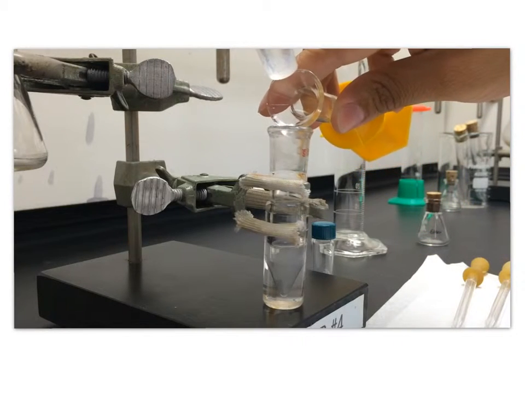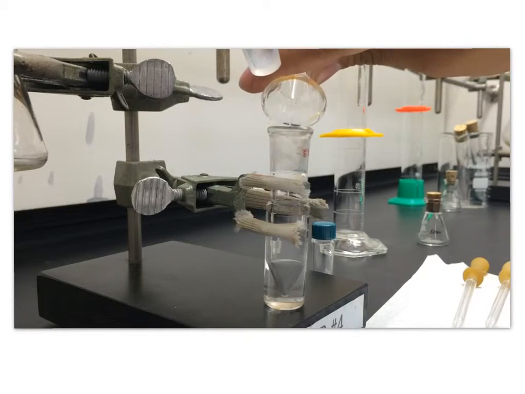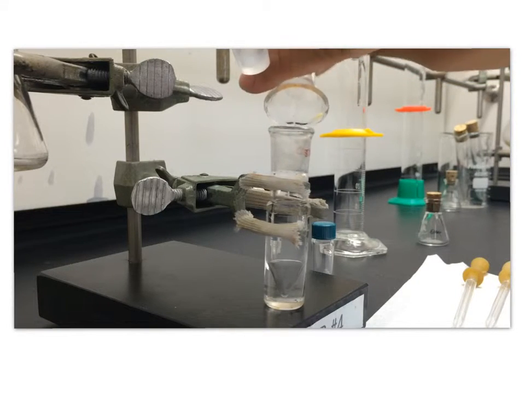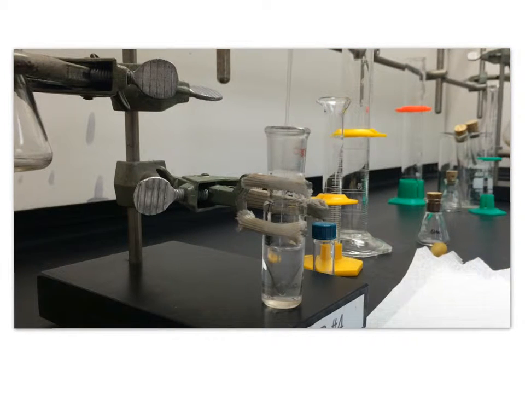There are a couple of theories being used for these extractions. One theory is one that we're all familiar with by now, which is that like dissolves like. So polar would dissolve polar and nonpolar would dissolve nonpolar. The substances that we were testing for were made out of organic or nonpolar parts, as well as a polar end.